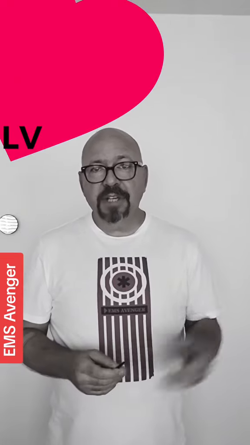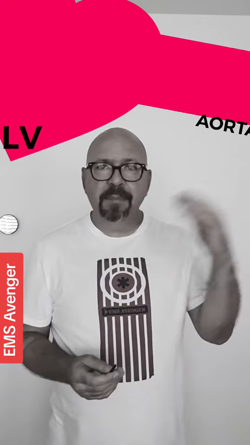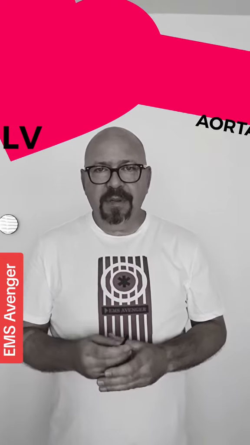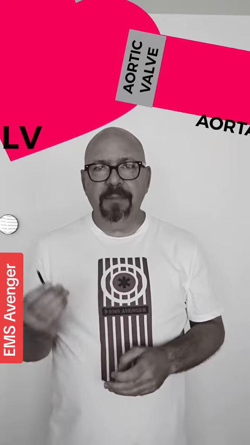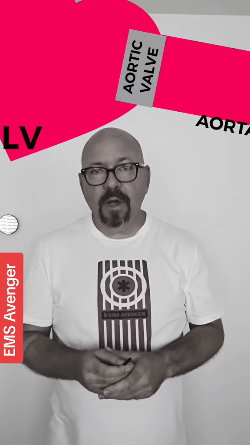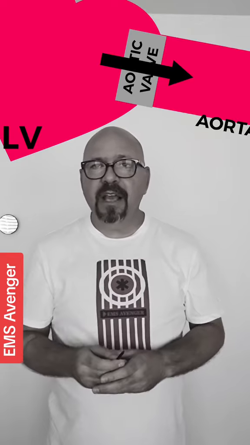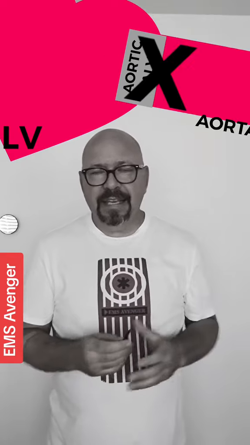Now we're going to attach a pipe to that pump to carry blood out to the rest of the body. That's the aorta. Now we're going to place a fitting in between that pipe and that pump. That fitting is a one-way valve, and that's the aortic valve. Blood can get out of the heart into the aorta, but it can't get back in.